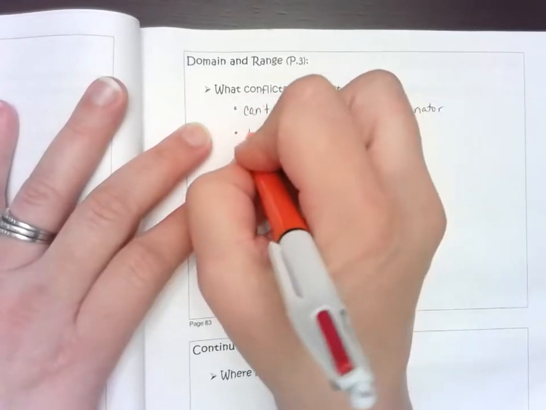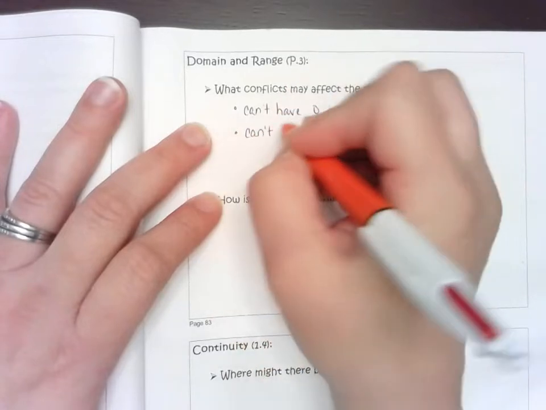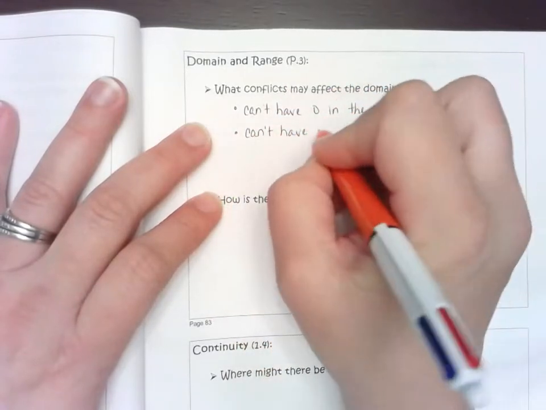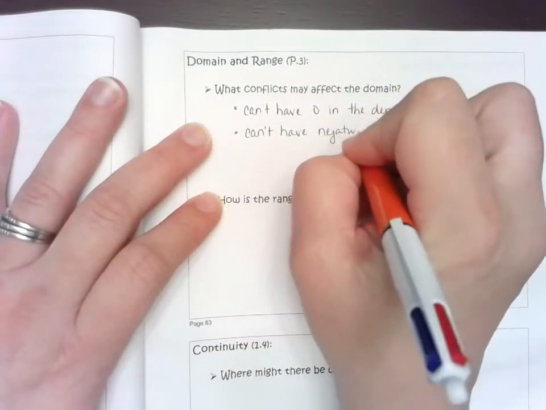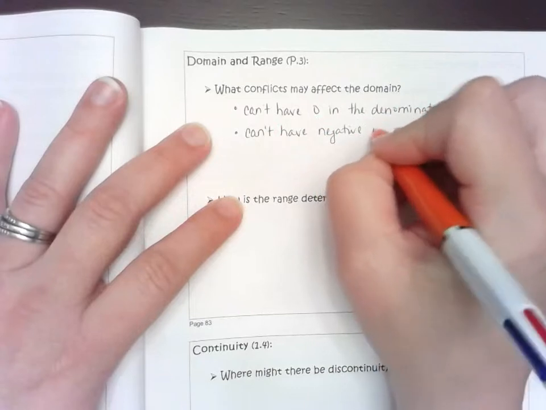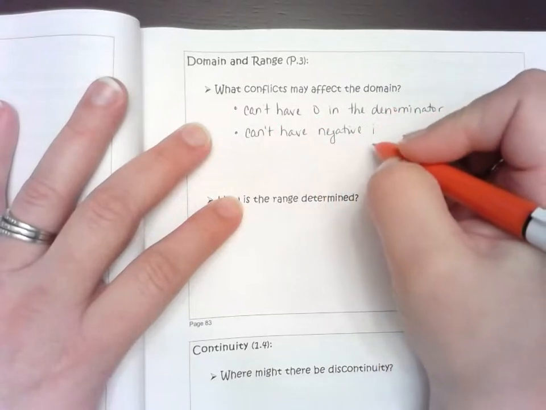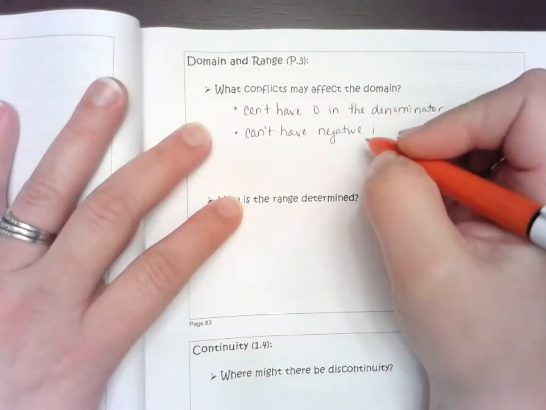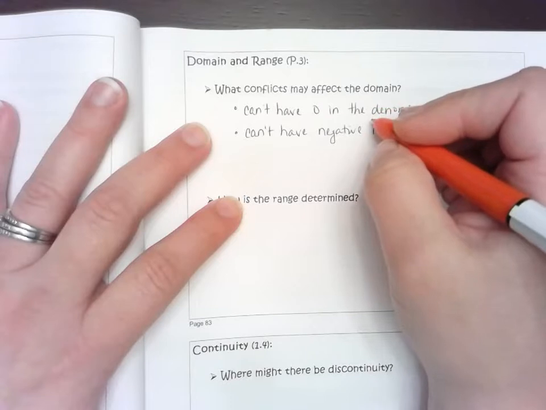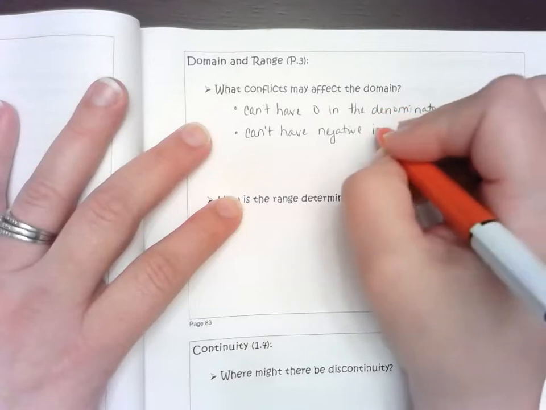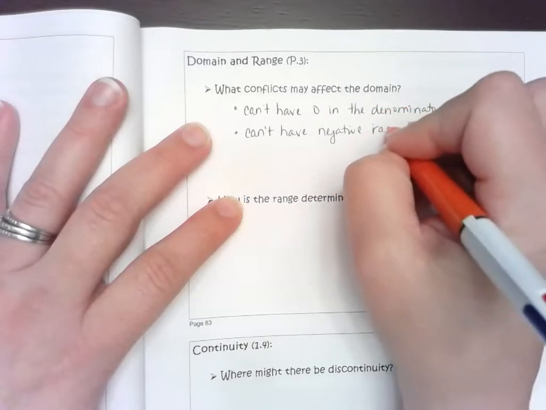Another problem would be you can't have negative, let me think of what it's called, square root radicands. I don't know why I started with an I.